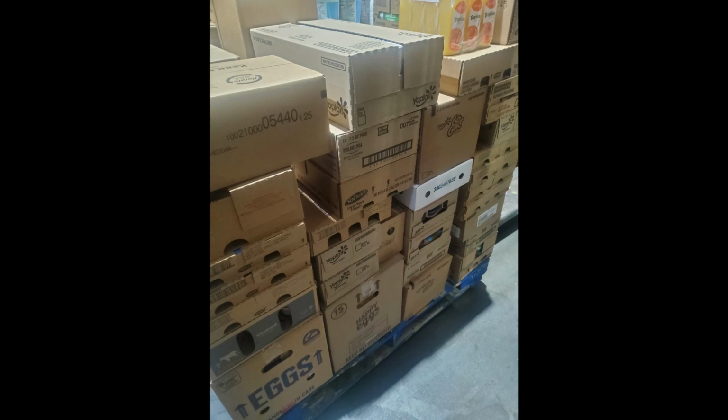And here's the side of my pallet. Once again, guys, I try to level stuff off when I possibly can. I just want to give you all angles of my pallet so you can look at them.